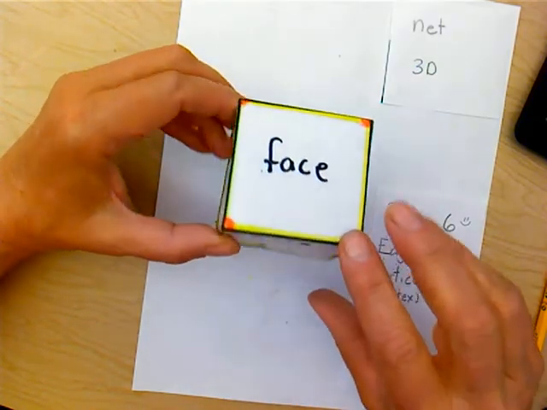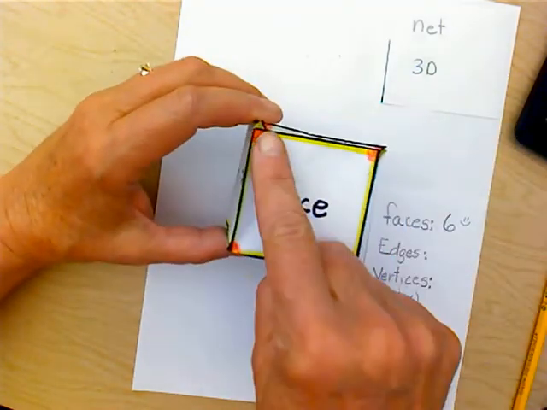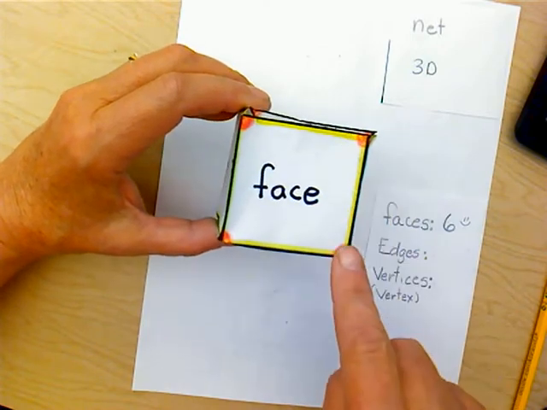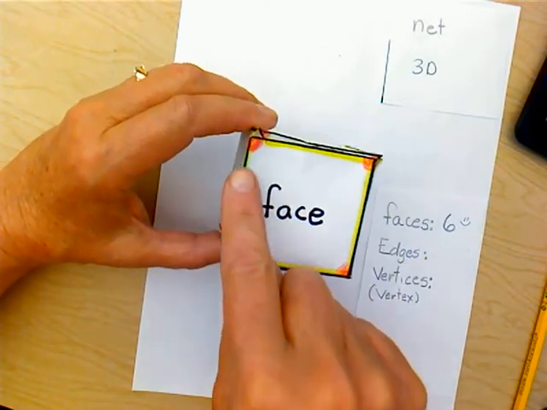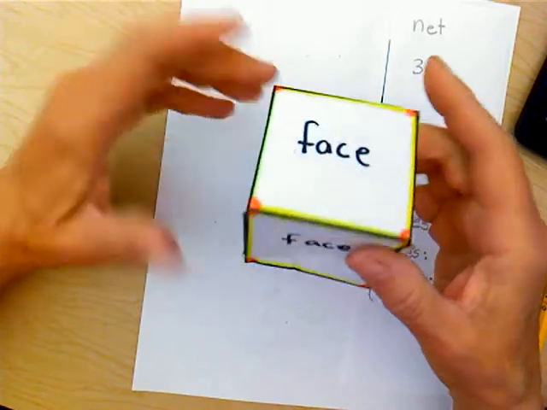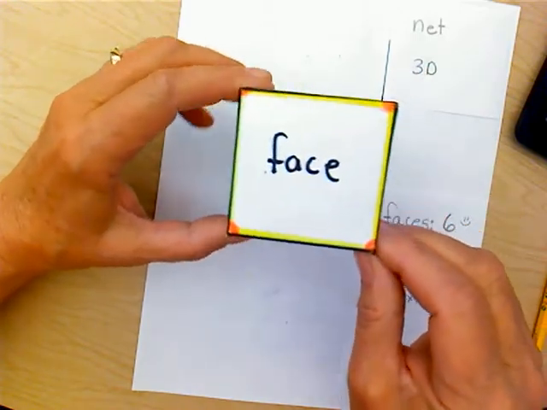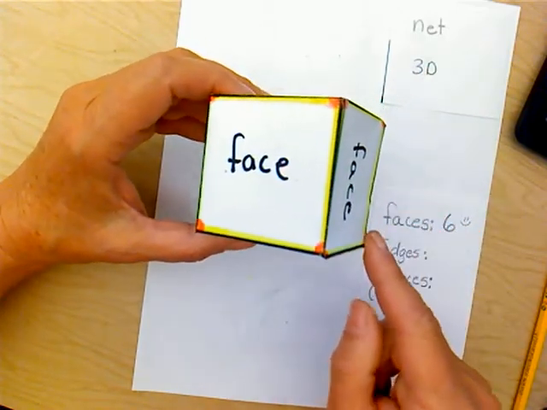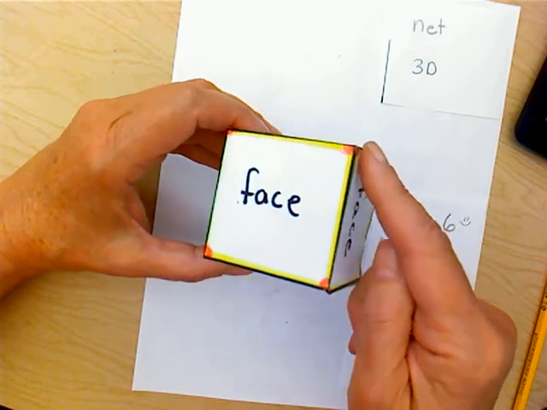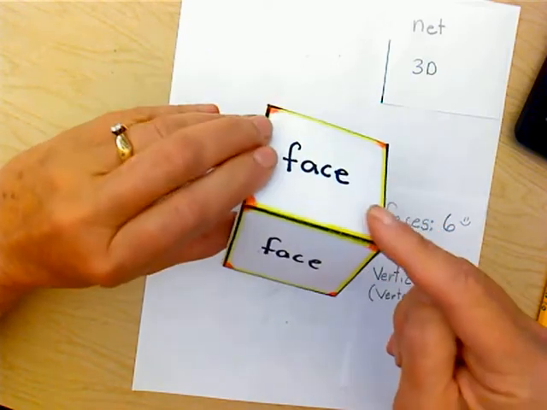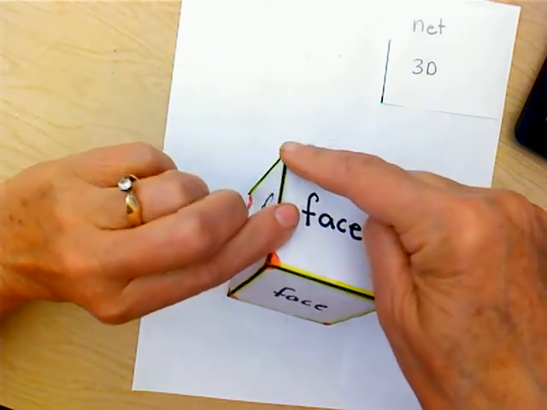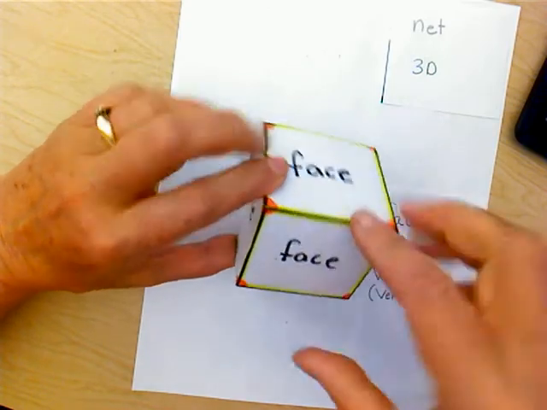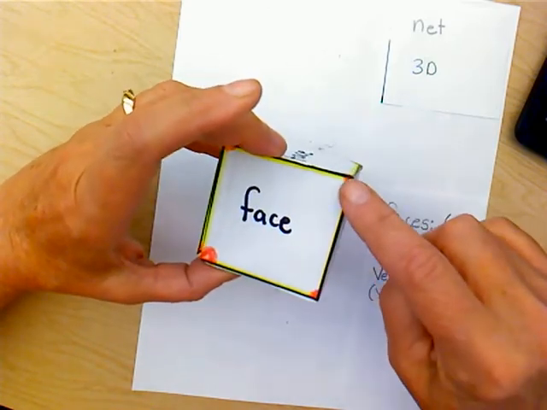Now I have to turn it over and do the bottom. 5, 6, 7, 8. So I've done top and bottom. Now I have to go around the edges. 8, 9, 10, 11, 12, 13, 14, 15, 16, 17. Uh-oh, wait a minute.